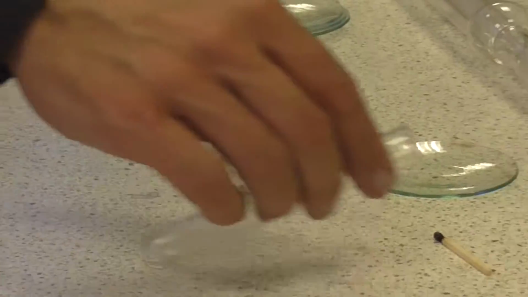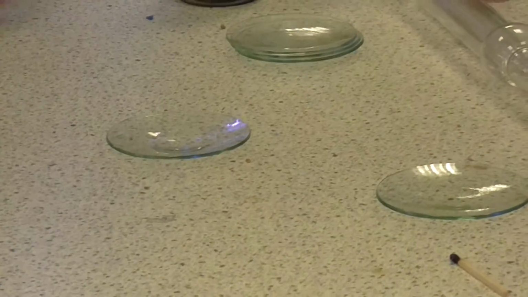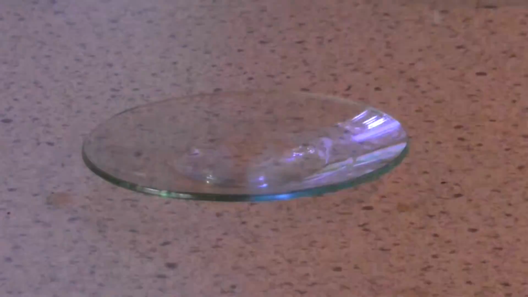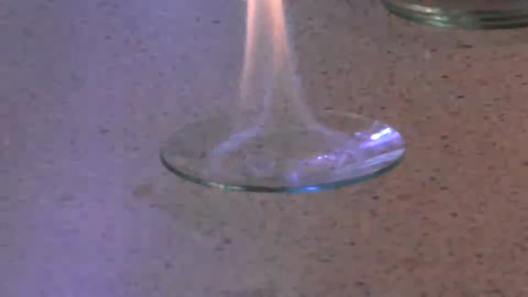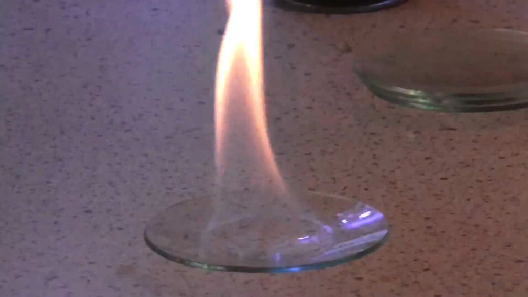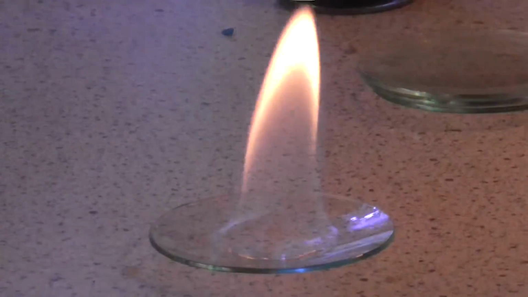So I'm going to pour some of it into a watch glass, and if we try and light it, you can see that it burns with a quite blue, slightly yellow flame, and it burns quite cleanly with little smoke.